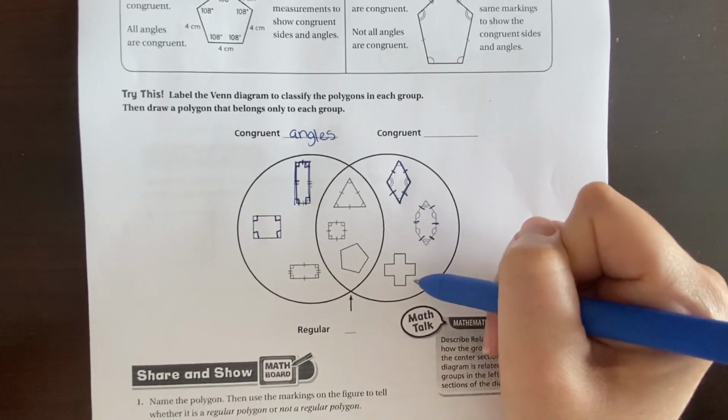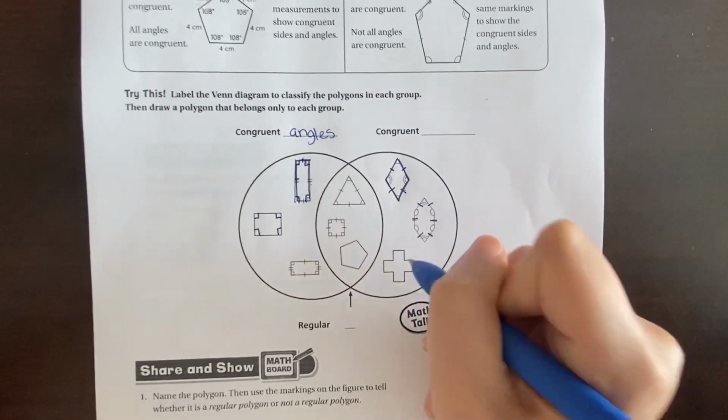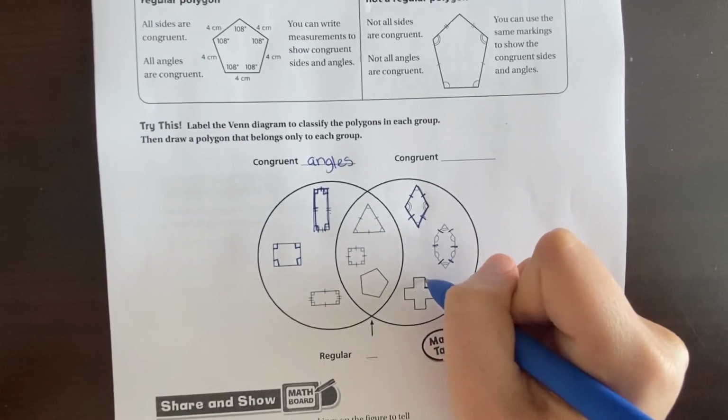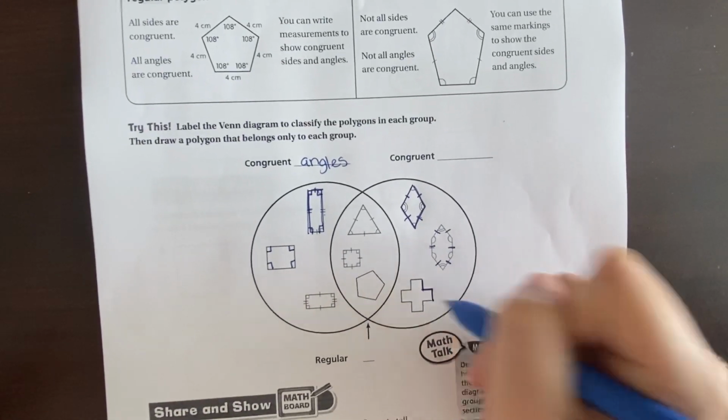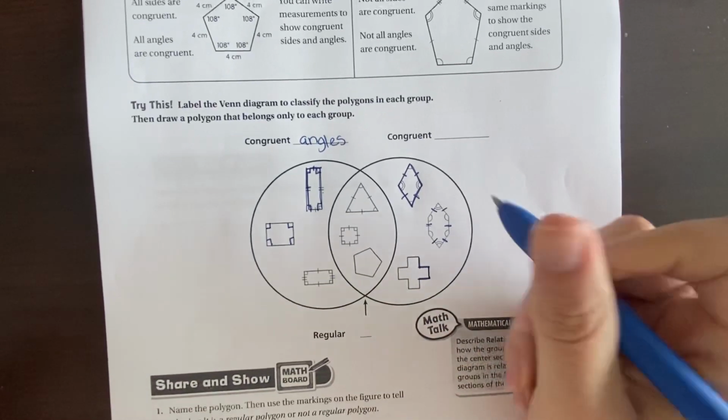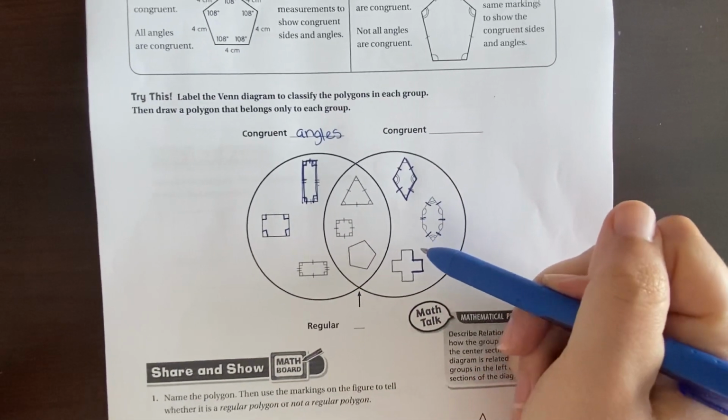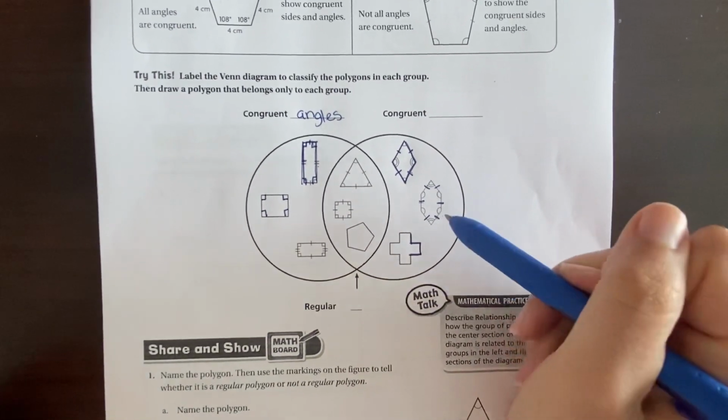And same with this one. Even though it doesn't have the markings, I can tell that this line and this line are the same length, which is the same length as this line, which is the same length as this one. So I know all of these have the same side lengths.